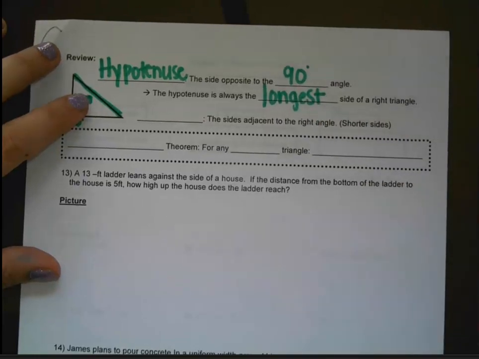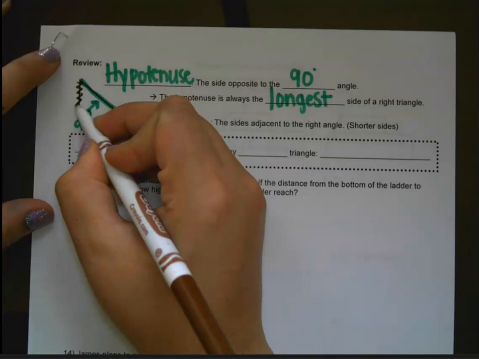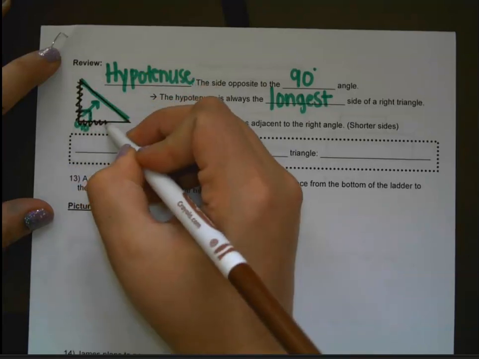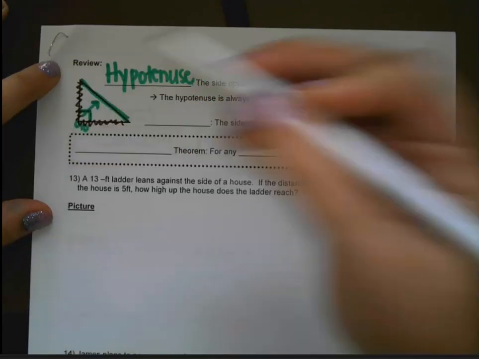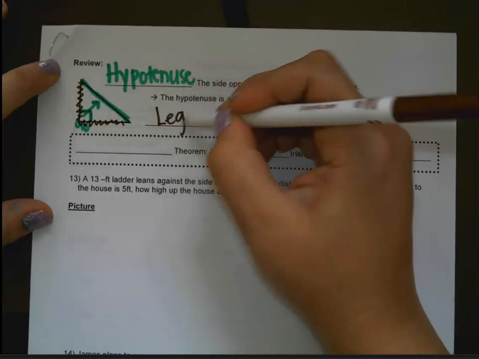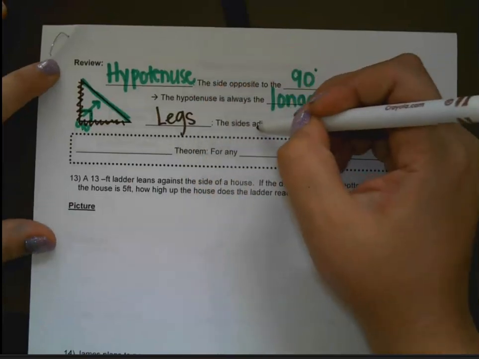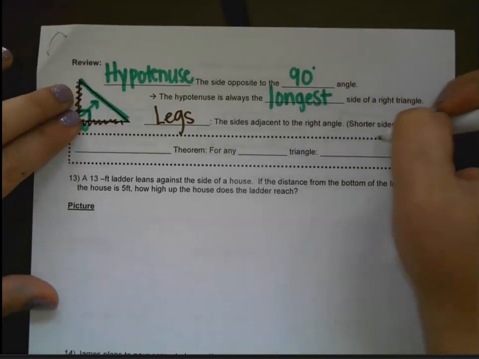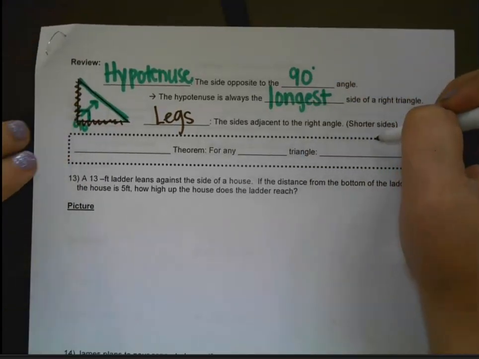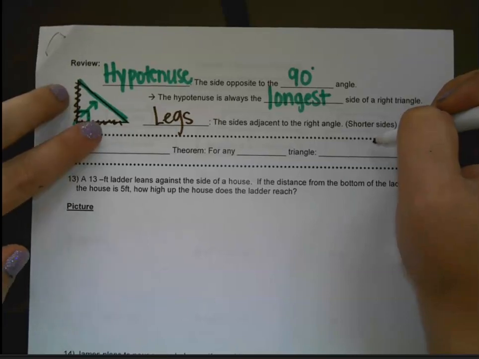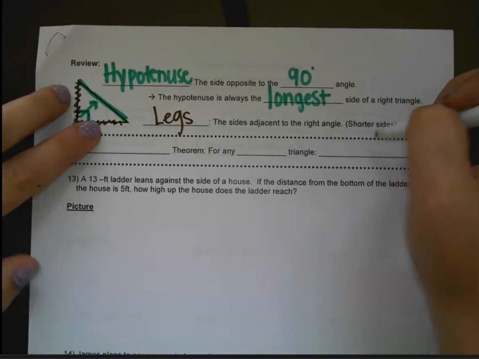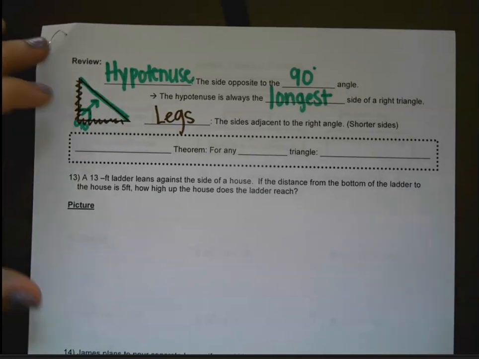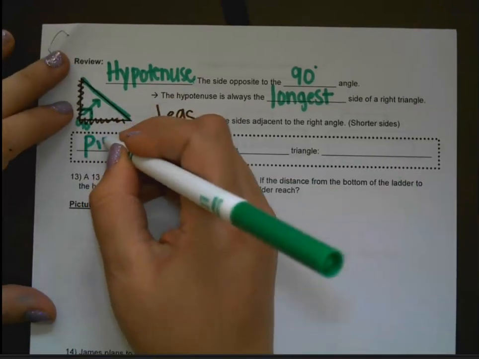Now, the other two sides of the triangle that connect to make this 90-degree angle, these are called the legs of the triangle. They are the sides adjacent. Adjacent just means right next to the right angle. So they are the shortest sides. So when you know two of the sides of a right triangle and you want to find the third without having to measure it, we can use what's called the Pythagorean theorem.